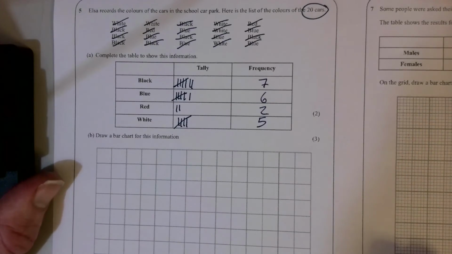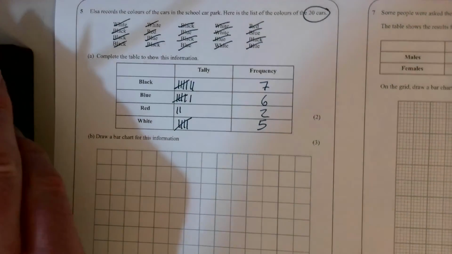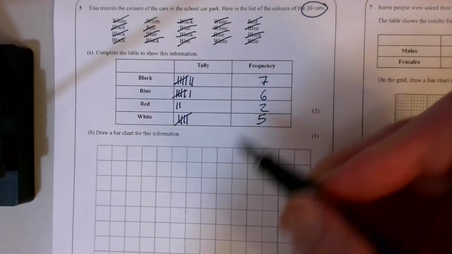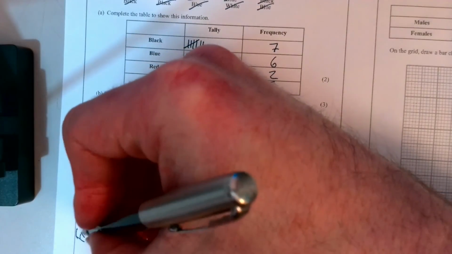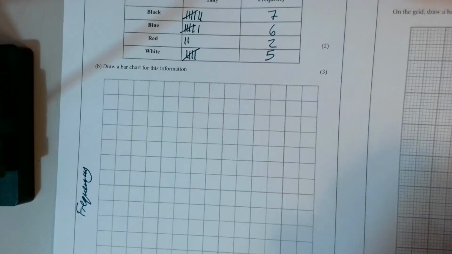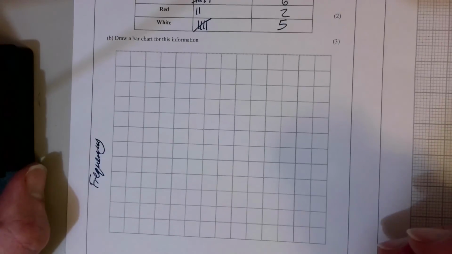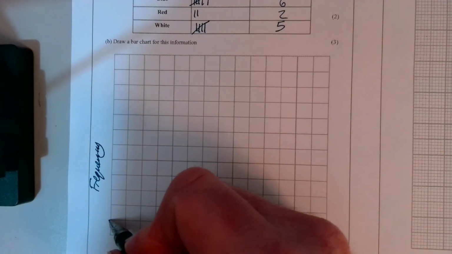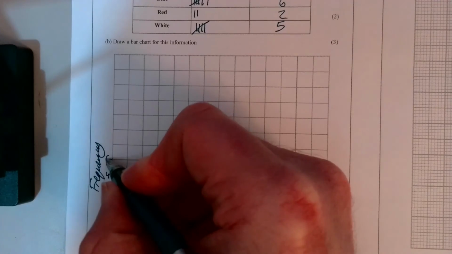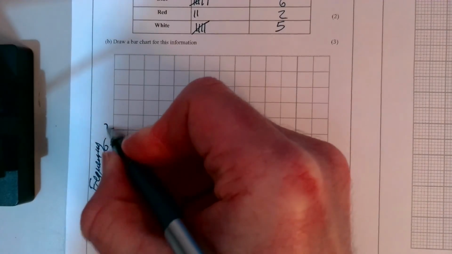Right, so now we've got to draw a bar chart for this information. So up the side we're going to need frequency, so I'm going to write that word in straight away. I don't want to lose a mark for not writing frequency, and we need to go up to 7. So 1, 2, 3, 4, 5, 6, 7.